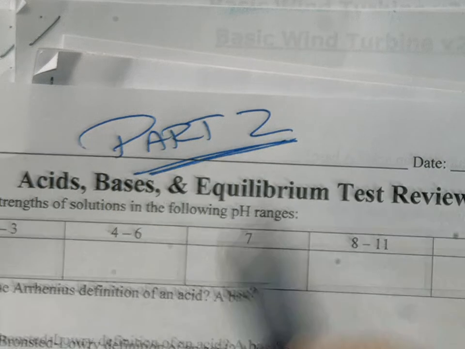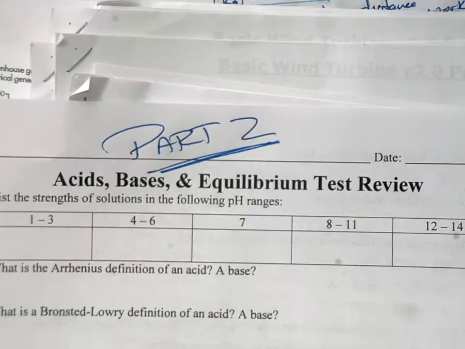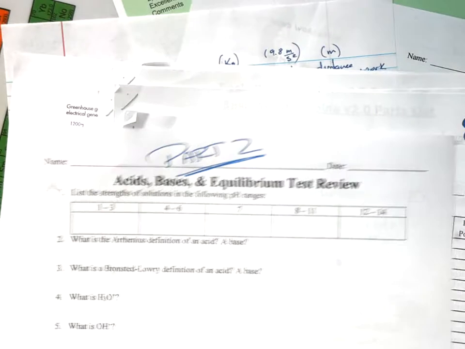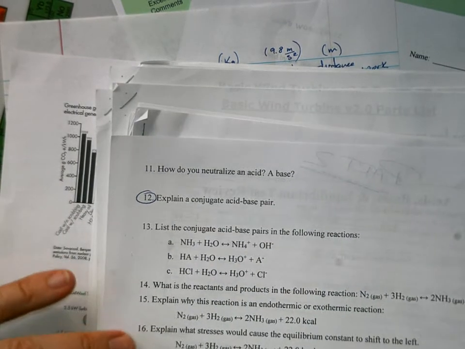Well, hello everybody. We're going to go over the second page of this paper. So let's zoom out. In Part 1, I went over questions 1 through 11, I believe it was. So now we're over to here, number 12.